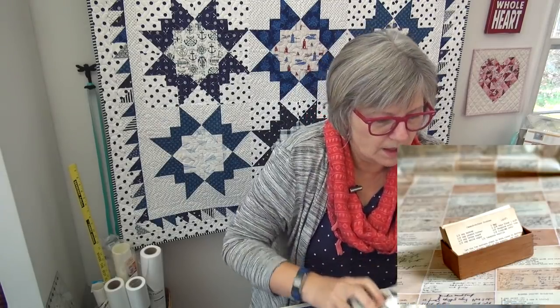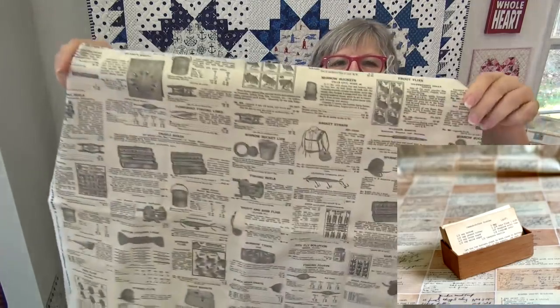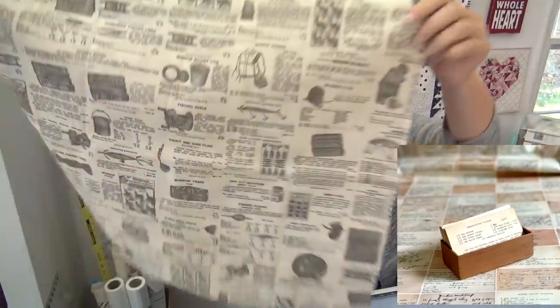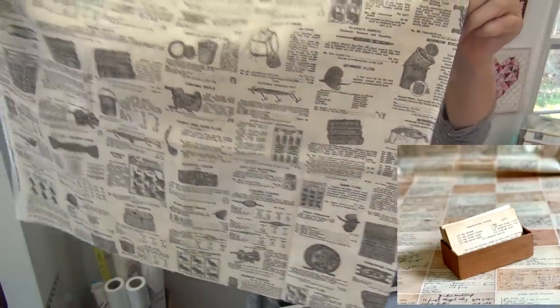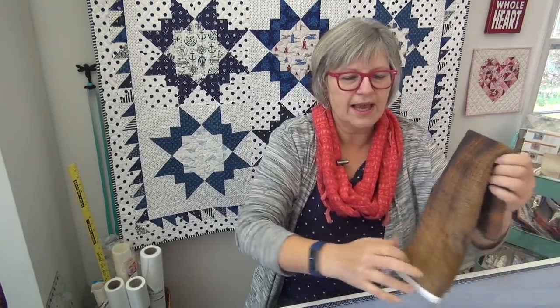And she's taking things that she collects. She collects all kinds of things and she's using them on the fabric. So here is newsprint, which I think is wonderful. This Woodsy is a great collection for guys. So if you are looking for a guy collection, here she has it for the guys who don't want flowers.